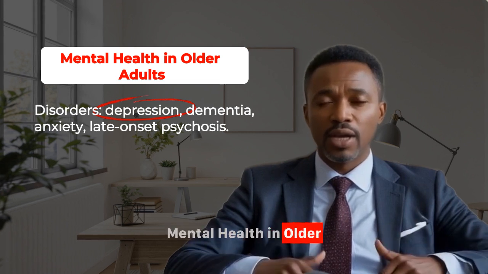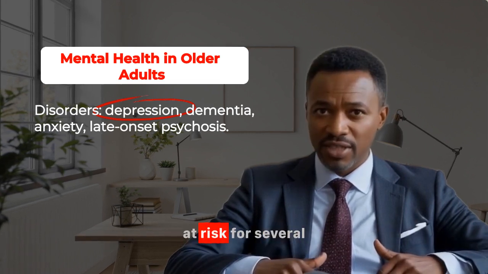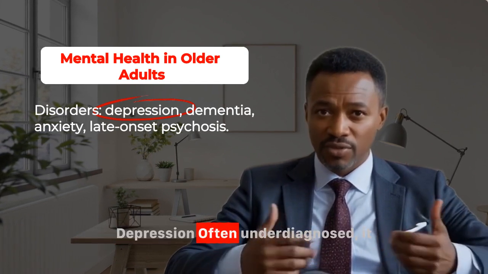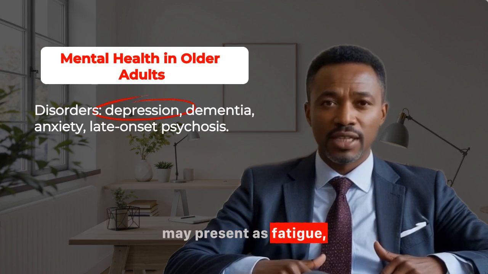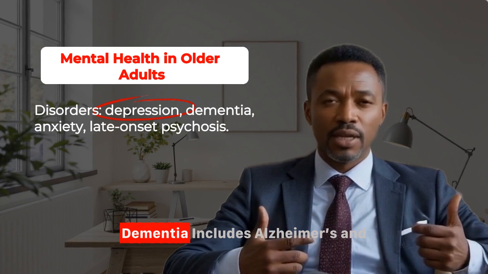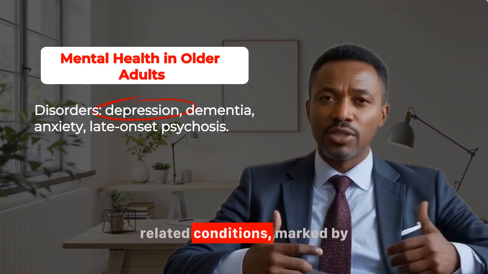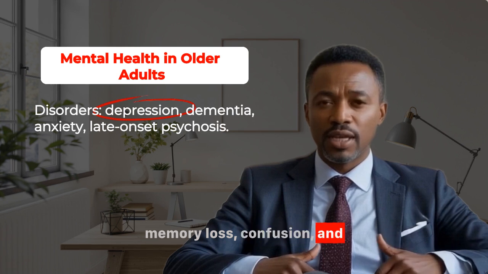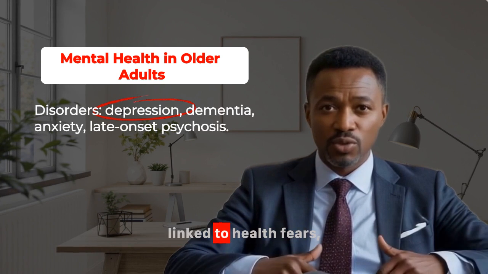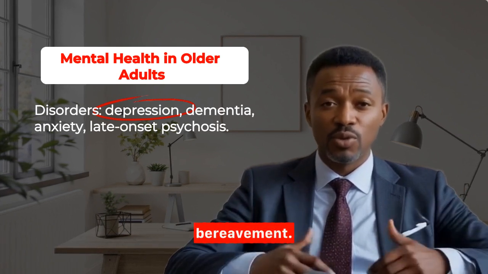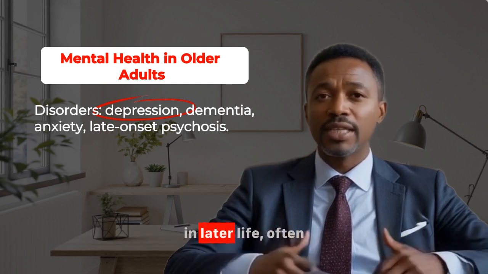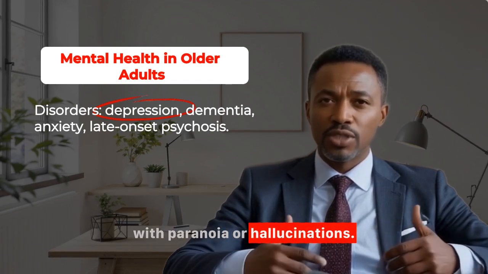Mental health in older adults. Older adults are at risk for several mental health conditions, including depression. Often underdiagnosed, it may present as fatigue, sleep issues, or withdrawal rather than sadness. Dementia includes Alzheimer's and related conditions marked by memory loss, confusion, and personality changes. Anxiety disorders may be linked to health fears, loss of independence, or bereavement. Late onset psychosis. Though less common, it can emerge in later life, often with paranoia or hallucinations.